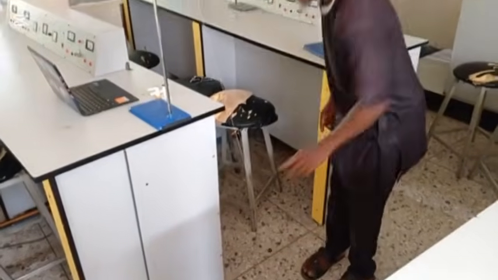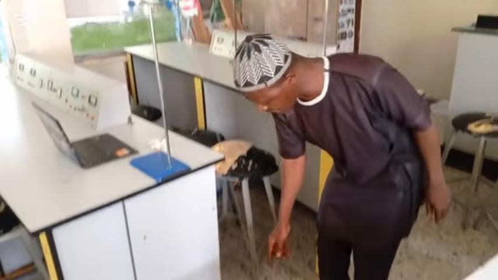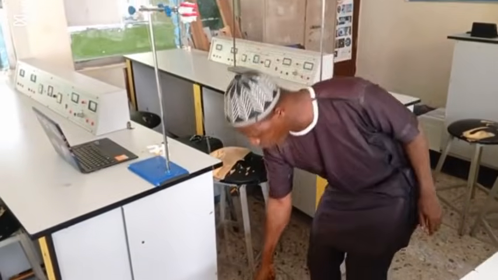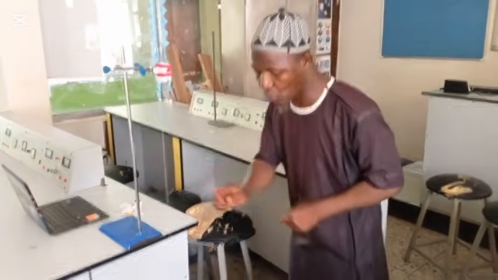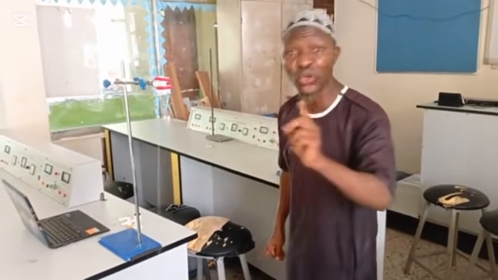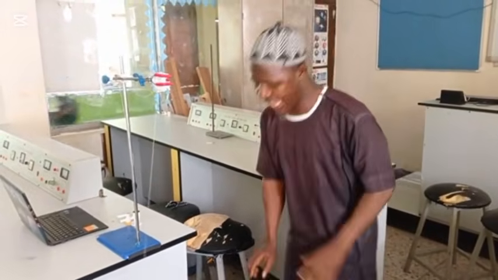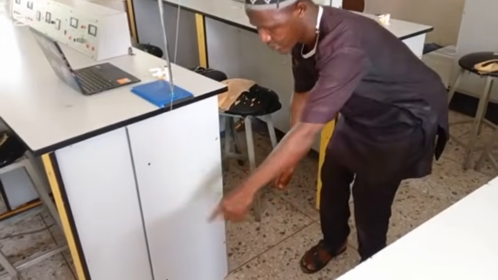If you start here now, so this is just one. Some students, immediately they start from this point like this, they will say one. No, it has not gone and come back. You allow it to go and come back to make a complete oscillation before you say one. Like if I start now, one. That's all about this one.